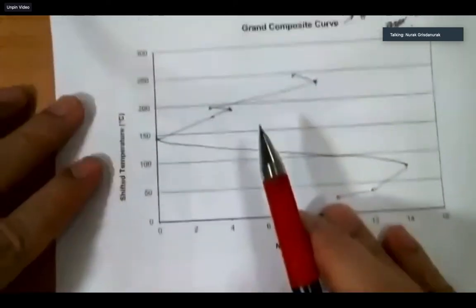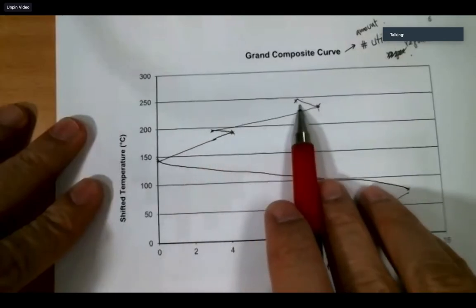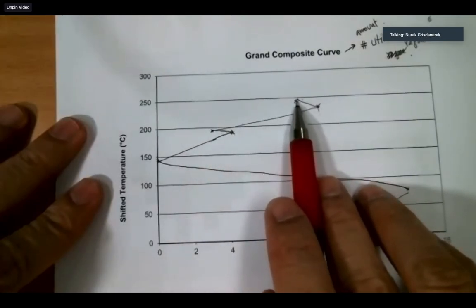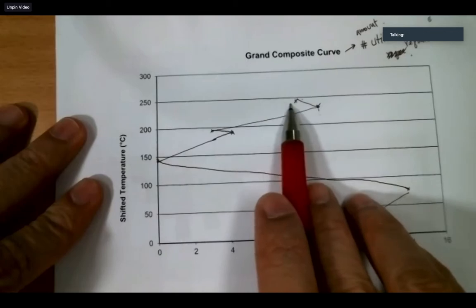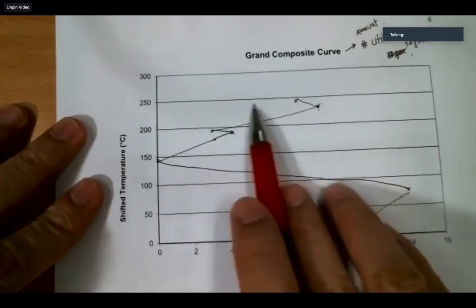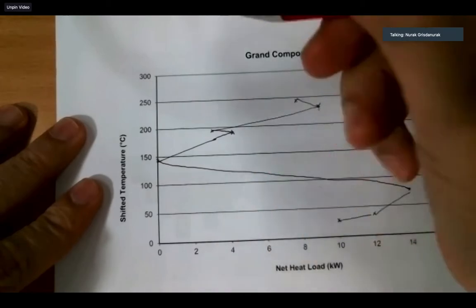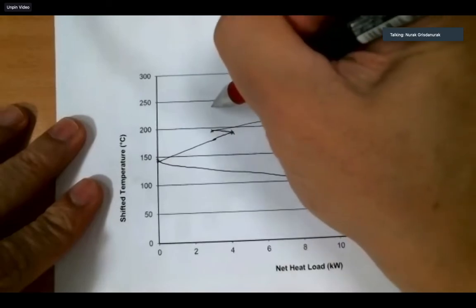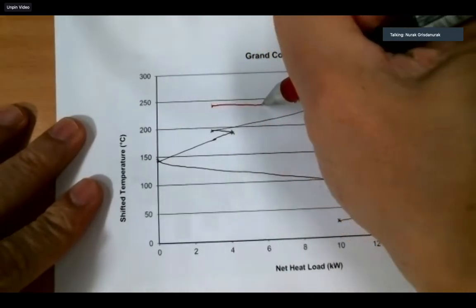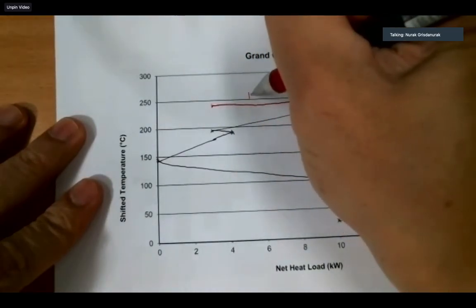So what you have to do right here, you require to heat for 250 degrees Celsius. So what does it mean? You need to find out for the high pressure steam.